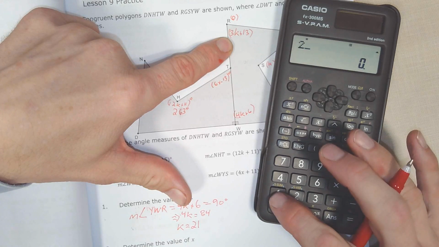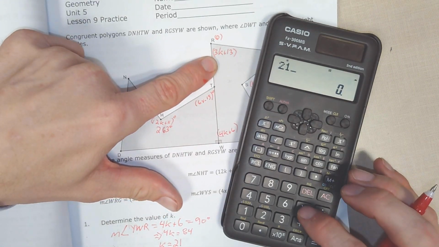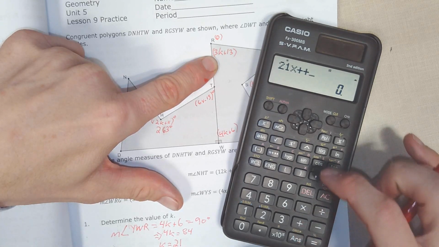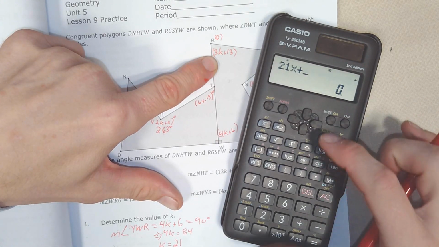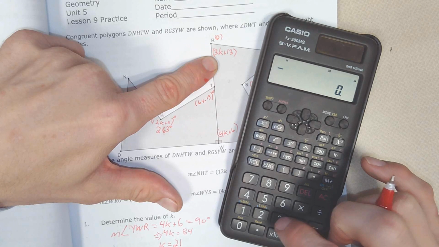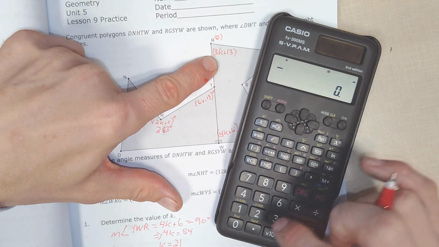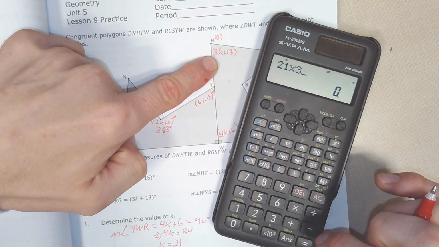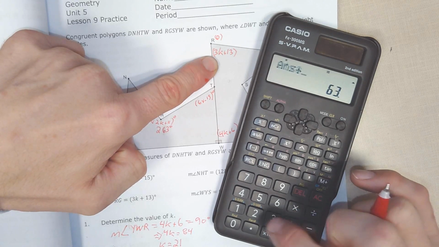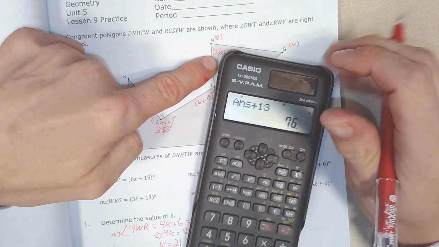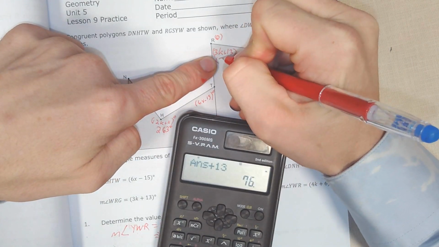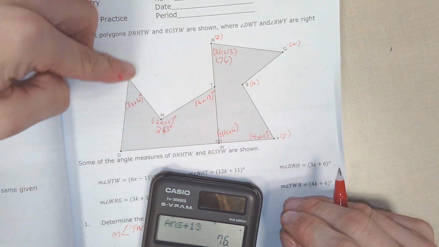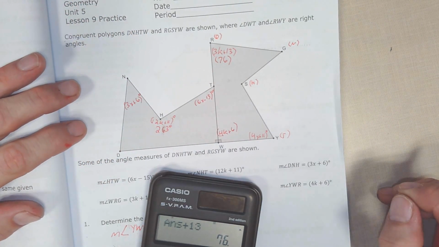I had 21 times 3 plus 13. This is 76 degrees. And that's all my k's.